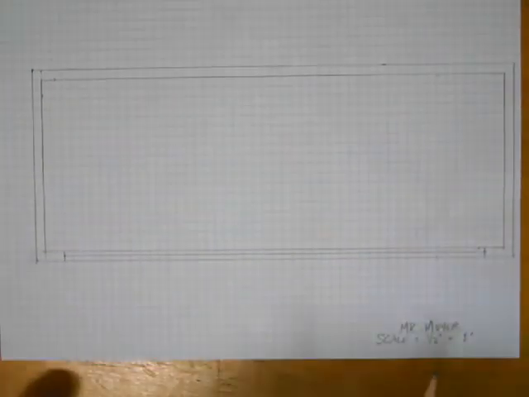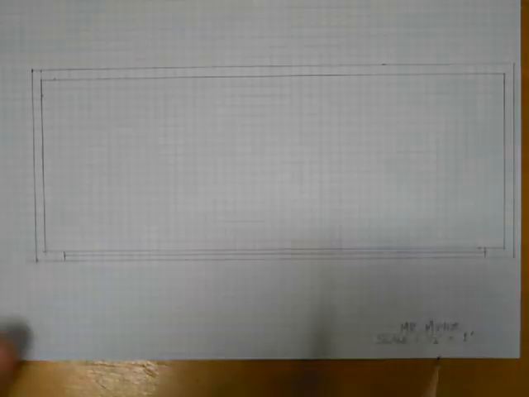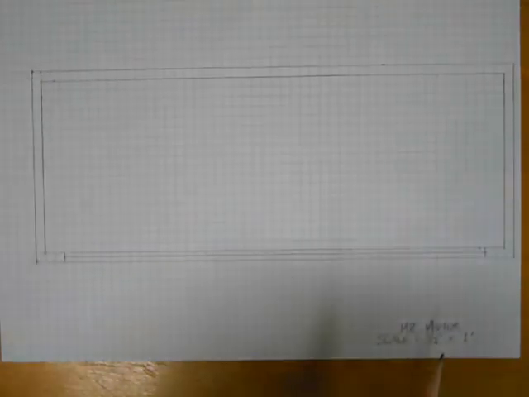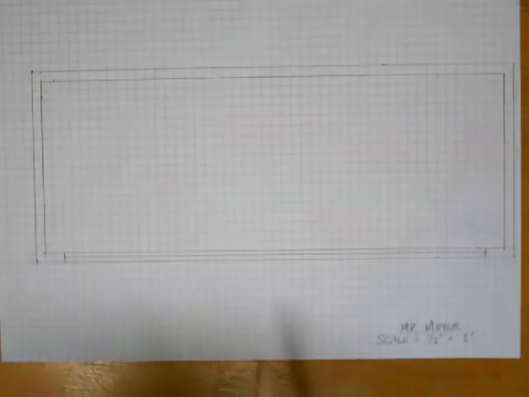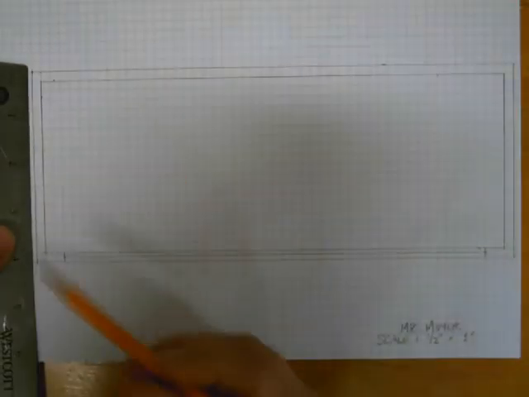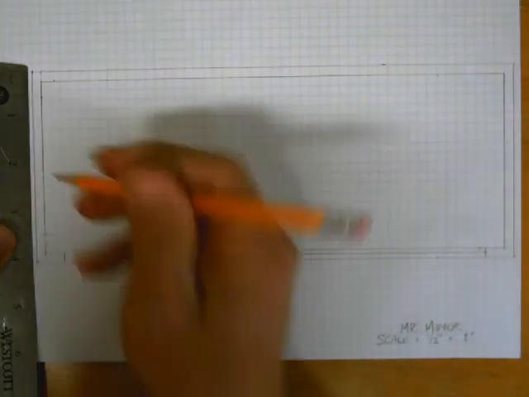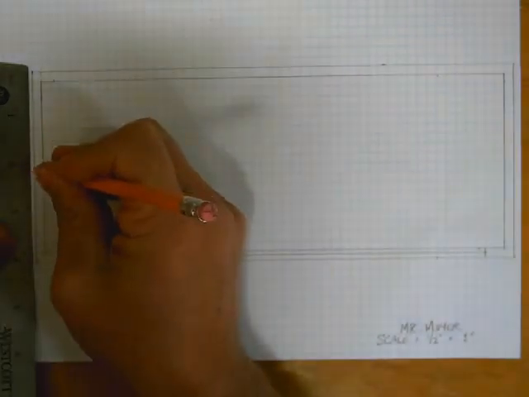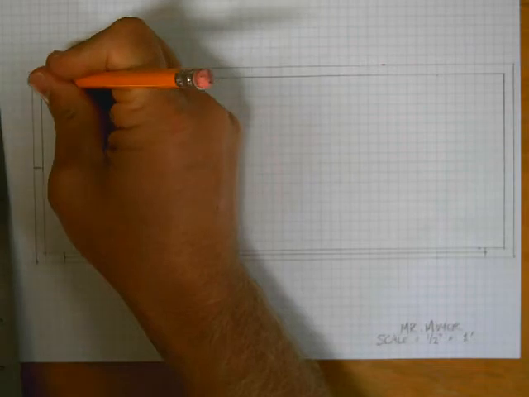Okay, the next thing that we're supposed to have is a door. The doorway is going to be on the end of the home here. So the whole thing is 4 inches. So half of 4 is 2. So you're going to have 2 doorways.